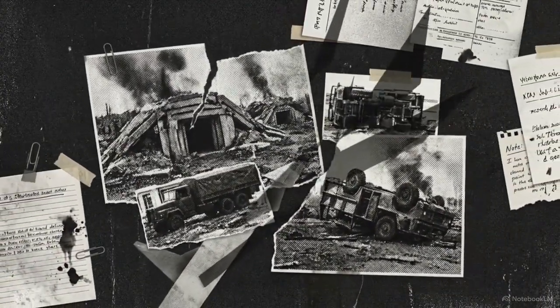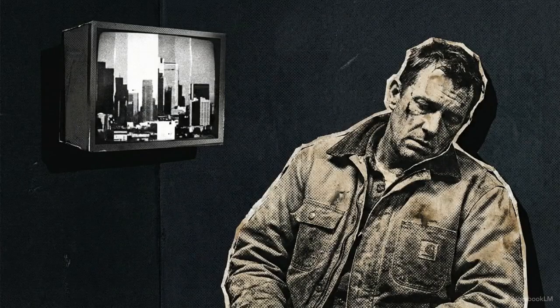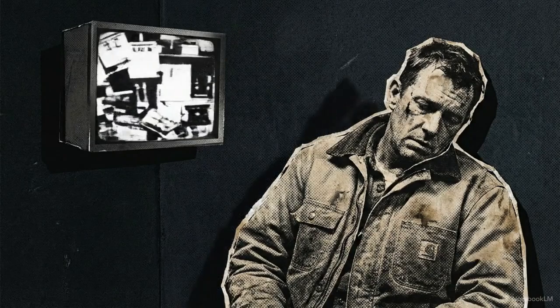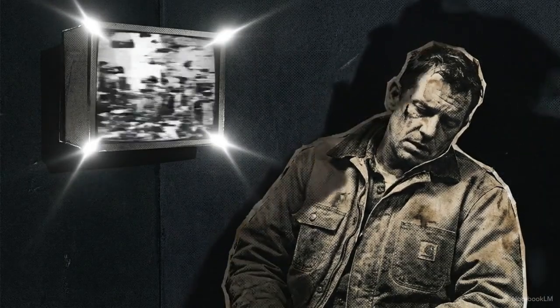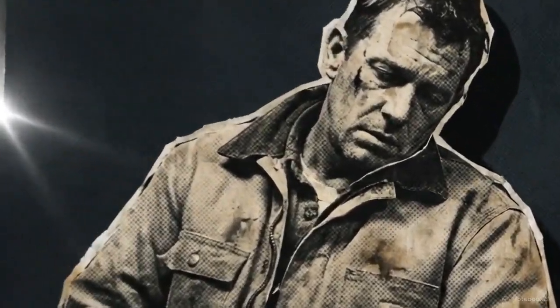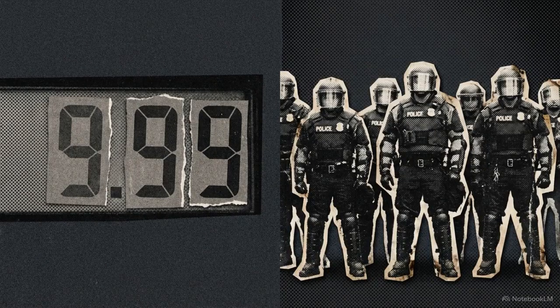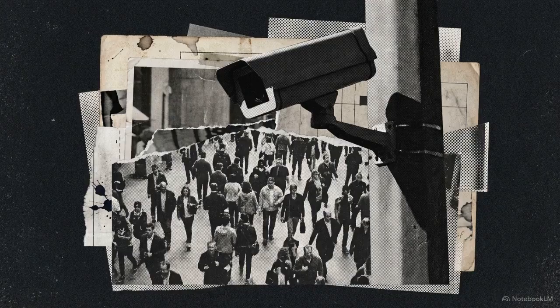We have to ask what the average worker in the United States or Britain actually gains from bombing Iranian cities. The answer is nothing. Instead, they absorb the costs. Instability in the Middle East immediately spikes global energy prices, while the domestic state becomes further militarized and civil liberties are eroded under the guise of national security.